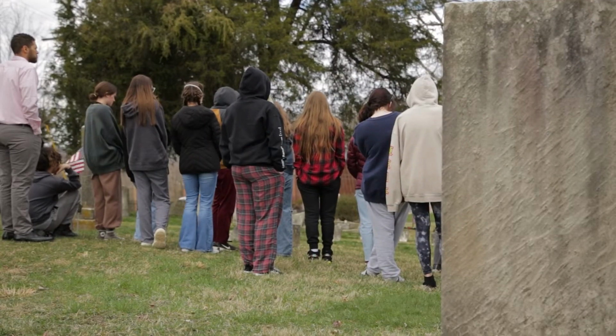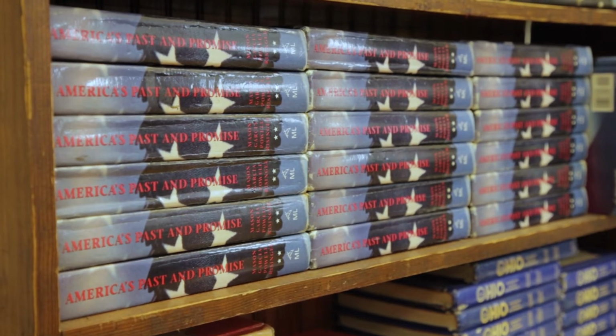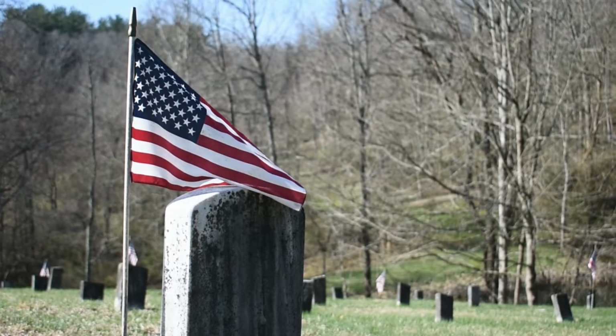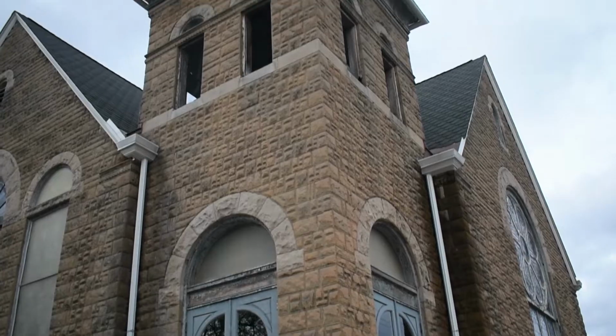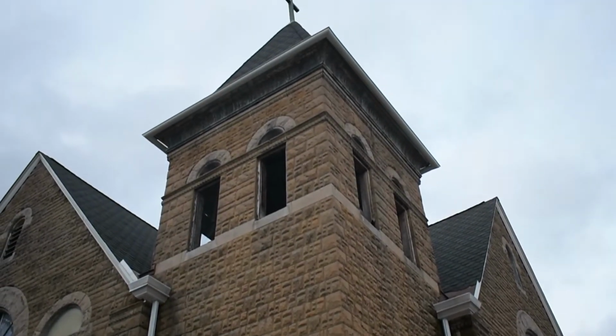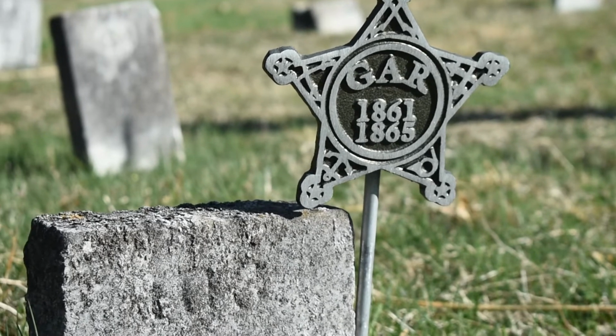I think students also are better able to identify with things when they can see it up close. It's one thing in a textbook, whether it's digital or the old hard books, but it's a whole different thing when you can go out, whether it's a local cemetery or a building or a church, and say, hey, you know what? This was part of the Underground Railroad. There was a famous Civil War veteran who's buried in this cemetery. Those are things that students, I think, really identify with.